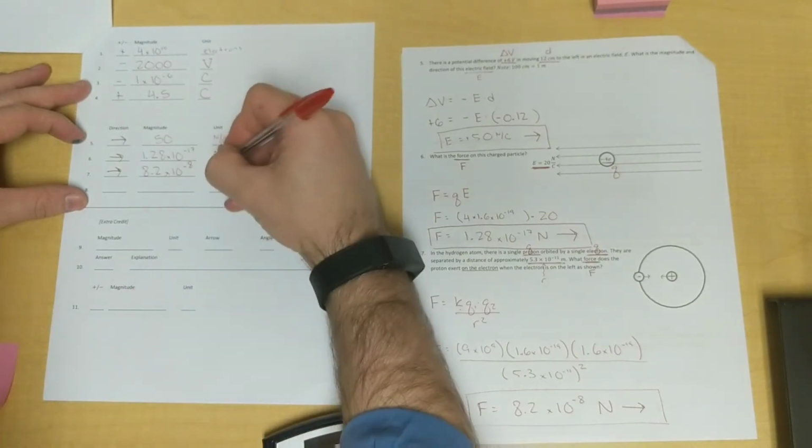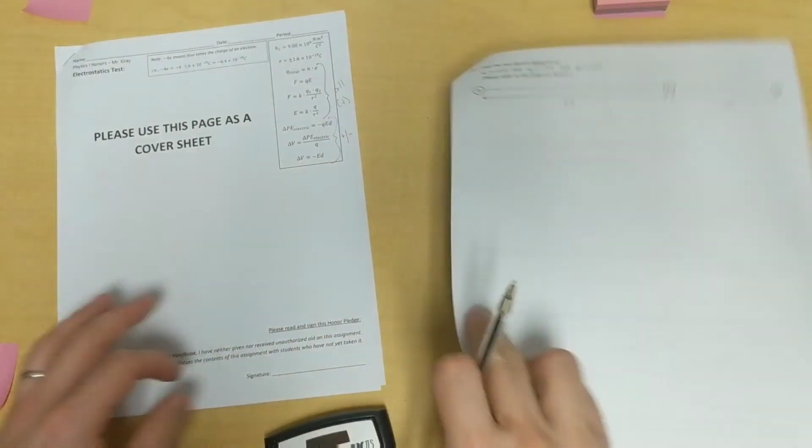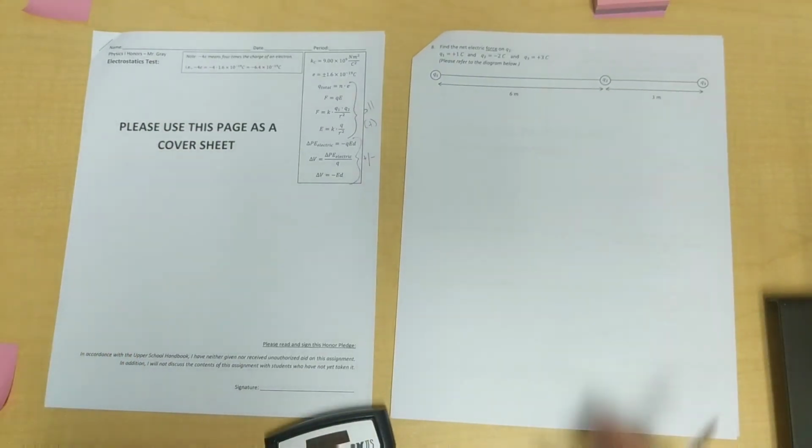And the unit is newtons for force. All right, we'll have one question left. Find the net electric force on Q2. Whenever we're told to find the net force or the net field or the net anything, it means that we need to add up all of the individual forces or all the individual fields or whatever they are.